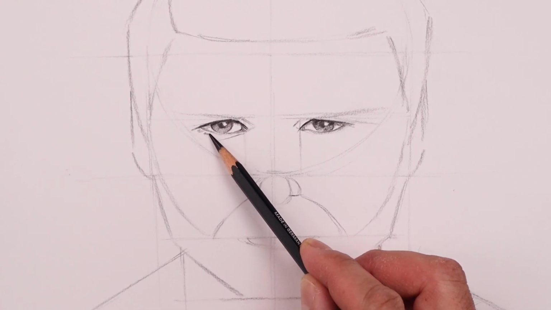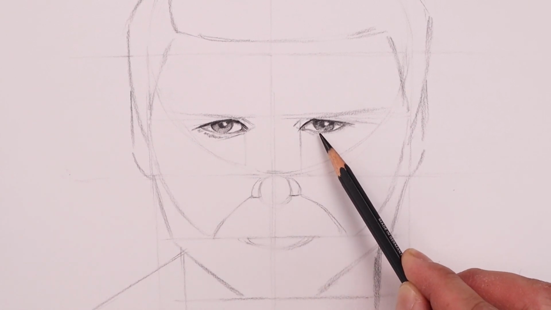Now I'm just going to work our way around the eye with some wrinkles and some shading.